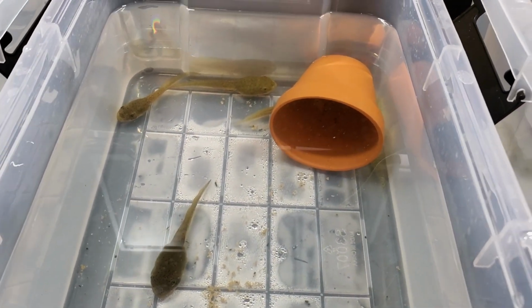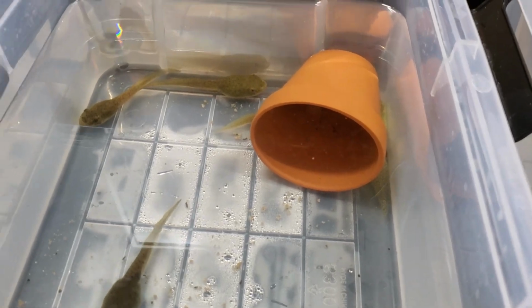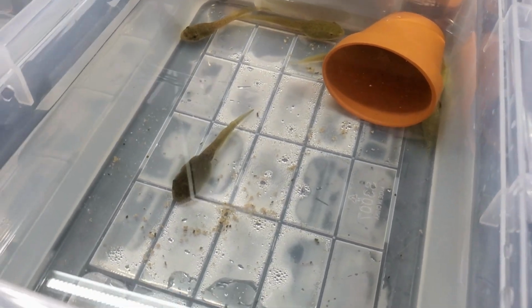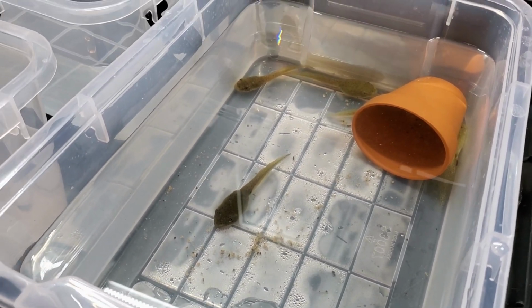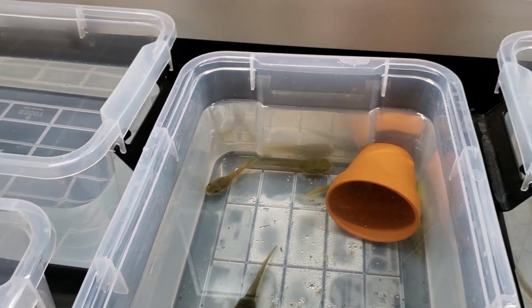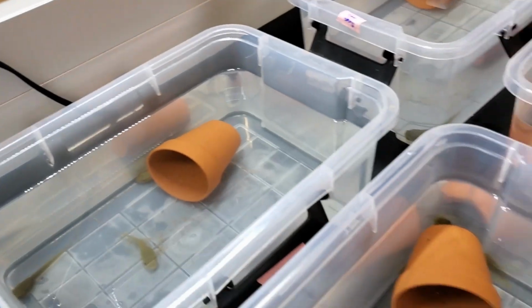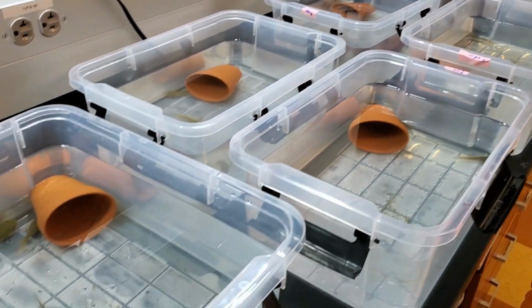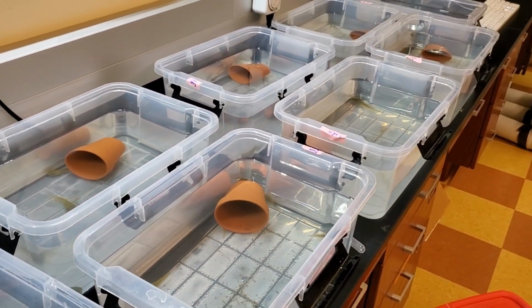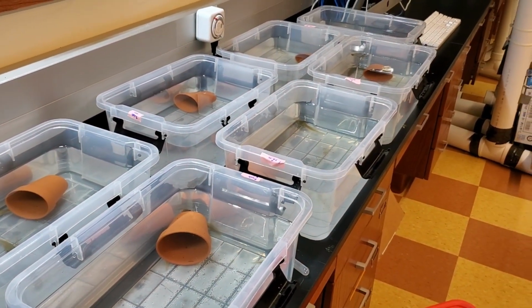But then he's going to have some other tadpoles that are not exposed to the herbicide. They're getting the same treatments. They have the same shelter, the same water temperature, the same food, but again, no agricultural herbicide. And from there, he'll be able to measure the impact of the herbicide versus no herbicide, and he'll be able to tell how the tadpoles grow and develop.